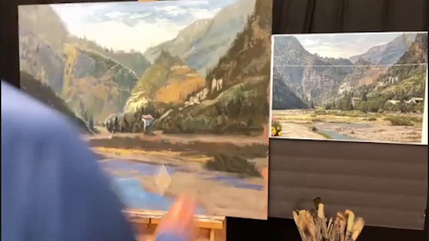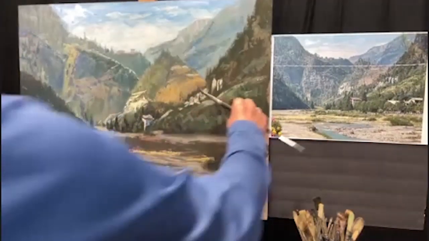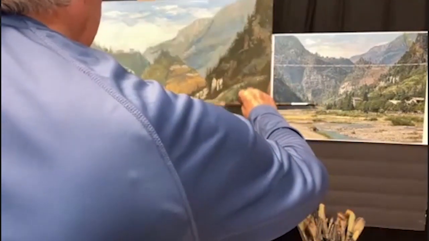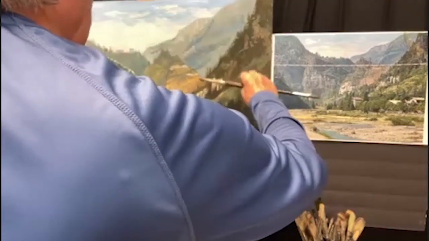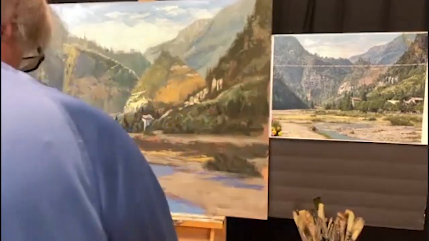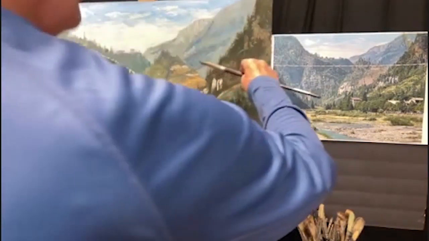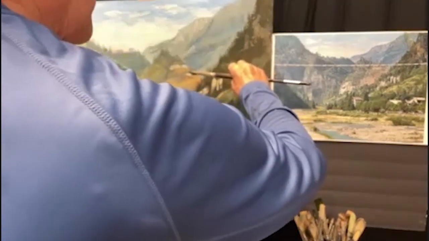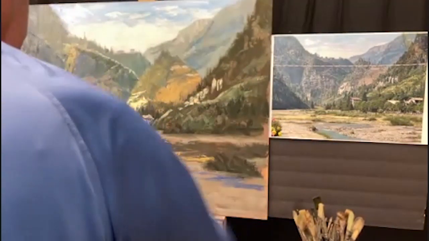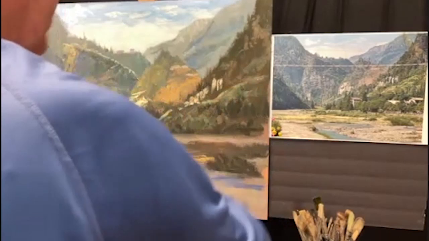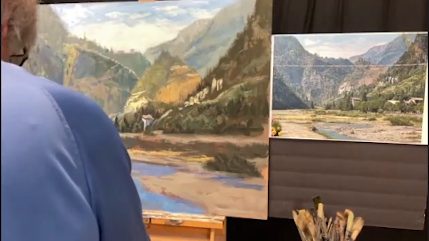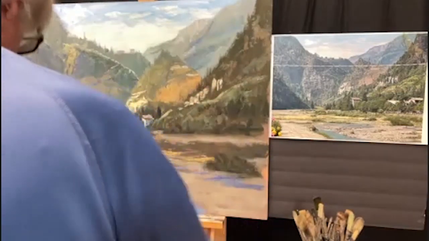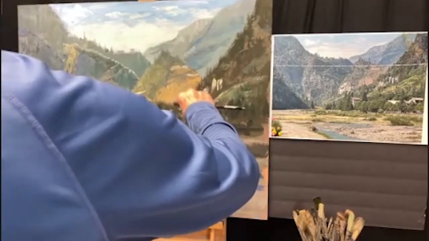The bulk of the trees. So we're painting activity at this point. We're letting one area overlap another. It's the overlapping that creates the dimension. There are a lot of ways to create dimension. Think about it. There's value control: darker in the foreground, lighter in the background. There's warm to cool: warmer as it comes closer, cooler as it gets further away. There is overlapping. There's linear perspective, meaning a picket fence or a river goes back in space.